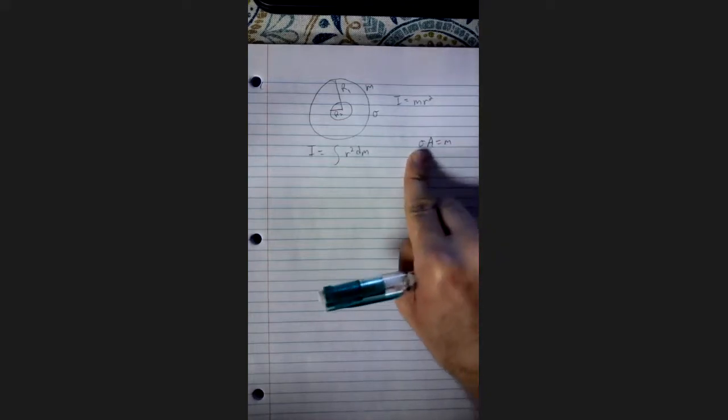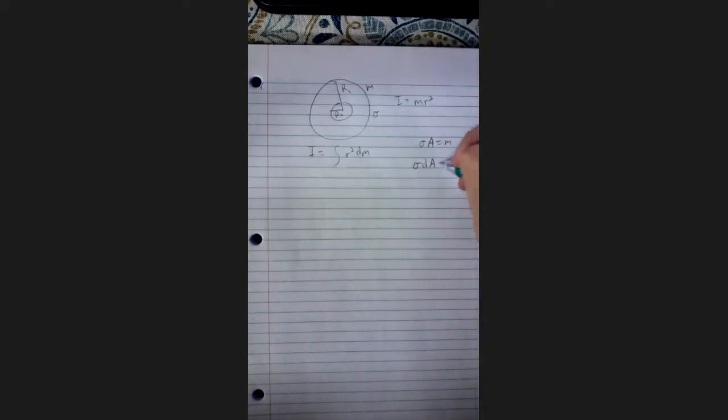So that's a surface mass density, which means that sigma times the area is equal to the mass. So if we differentiate both sides of this, this is uniform, so it doesn't get differentiated. So sigma times a little infinitesimal area unit is equal to dm. So I can replace that here. So our moment of inertia is our distance from our axis of rotation squared times sigma times dA.